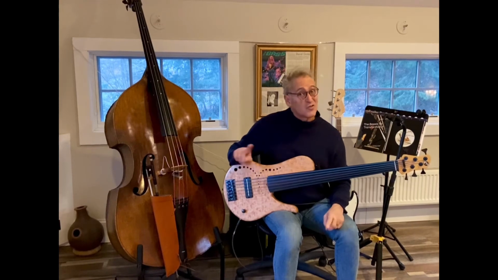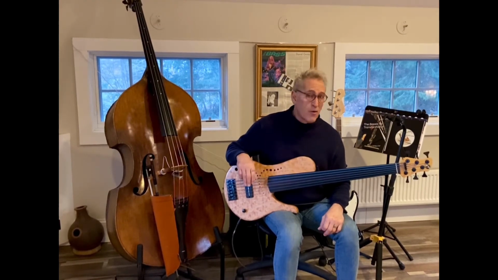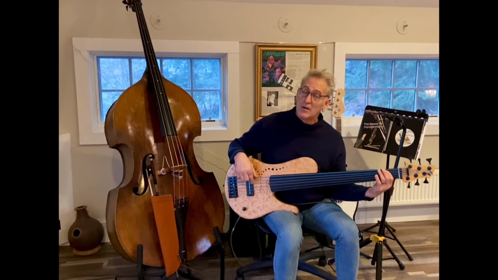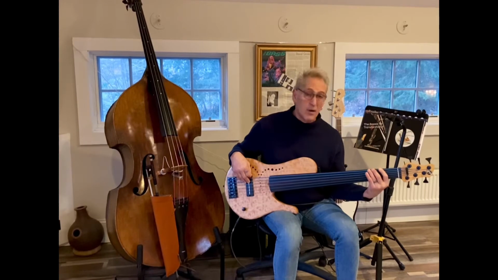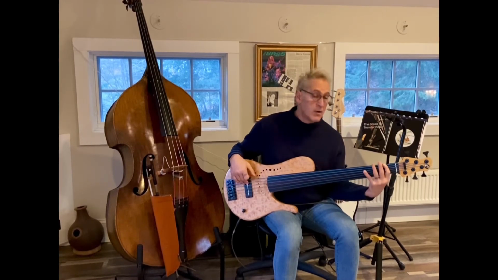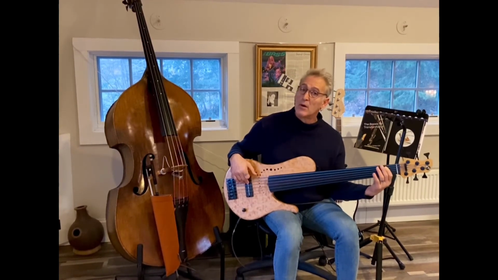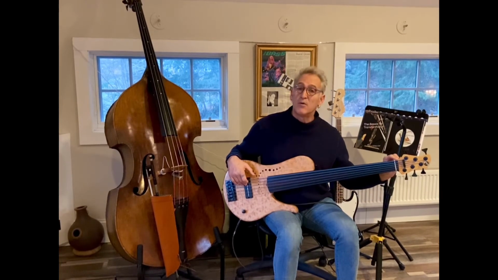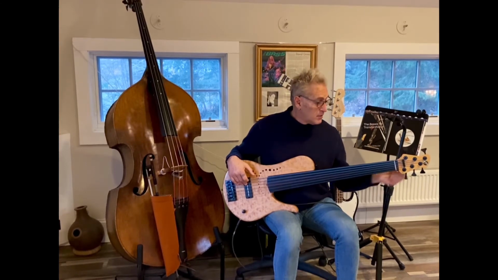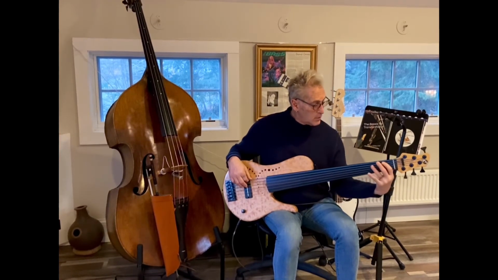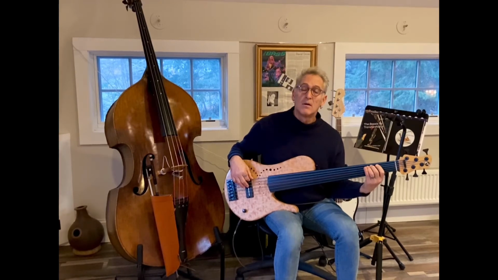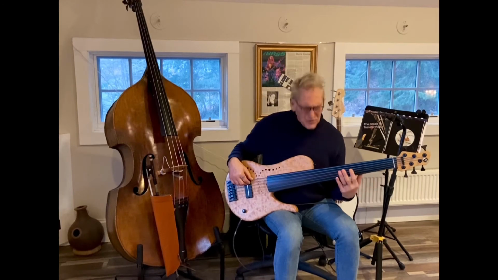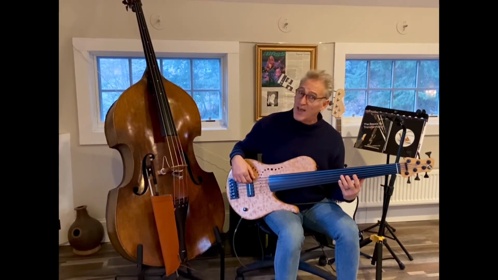We can do it scalar, going backwards from the low G, so that would be G, F, which is flat 7, E, which is 6, D, which is 5, C, which is 4, B, which is 3, A, which is the second. Another way to look at it is doing it in one position, just scooting a little bit up to the G, the 2nd octave.